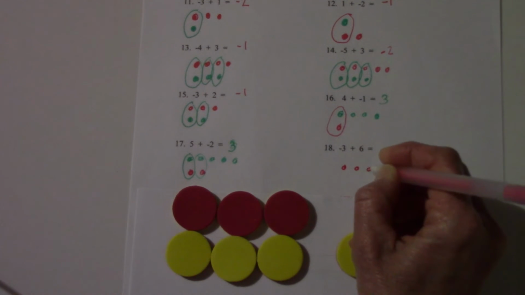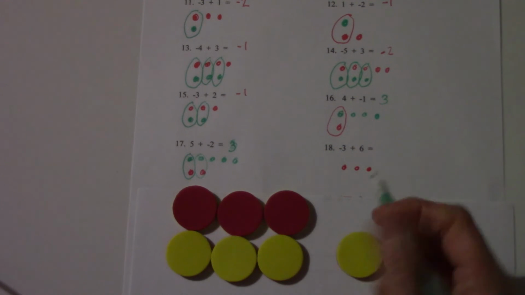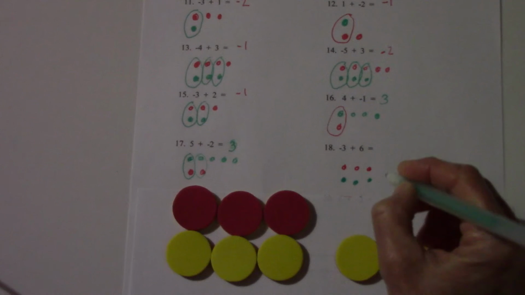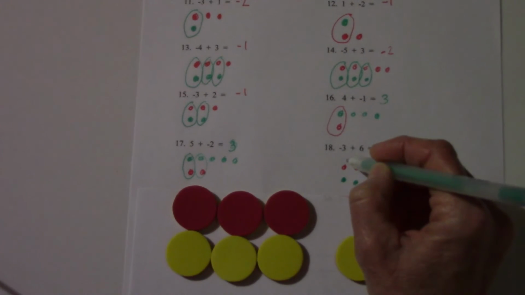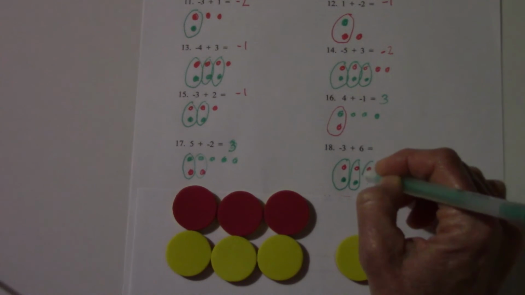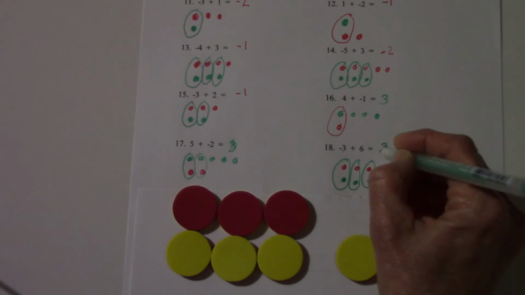So I have 3 negatives, 6 positives, 3, 4, 5, 6, and so my answer here is a positive 3.